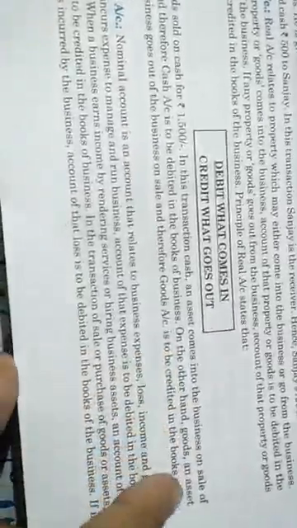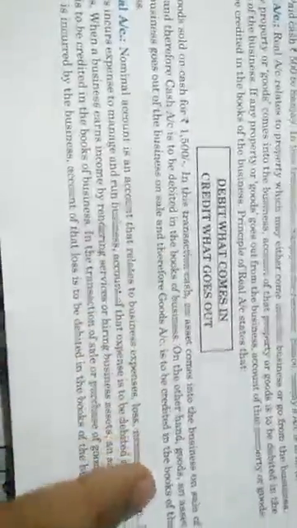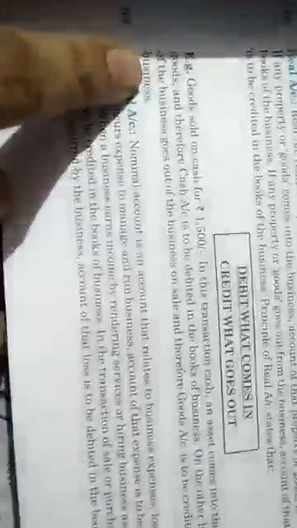On the other hand, goods, an asset of the business, go out. The goods are going out from the business on the sale. Therefore, the goods account is to be credited in the books of the business.